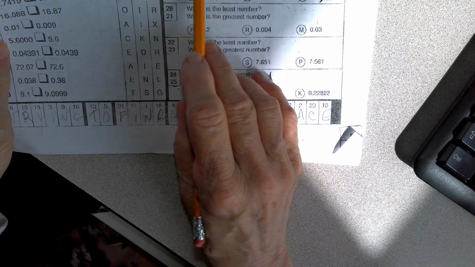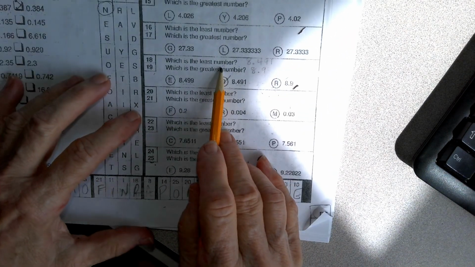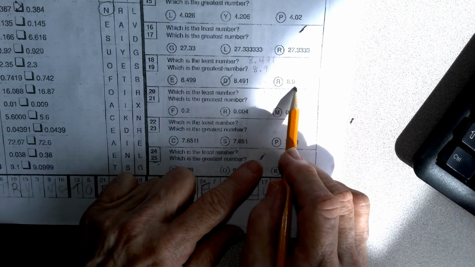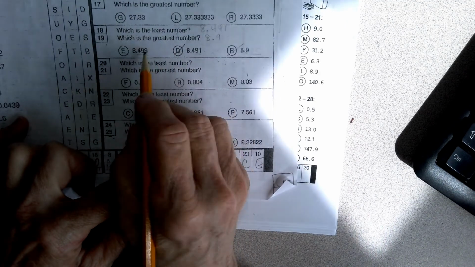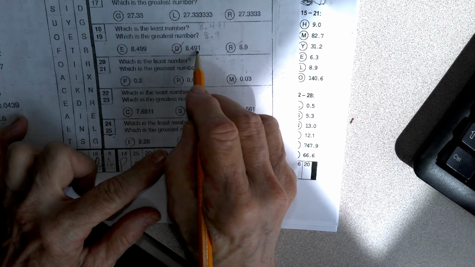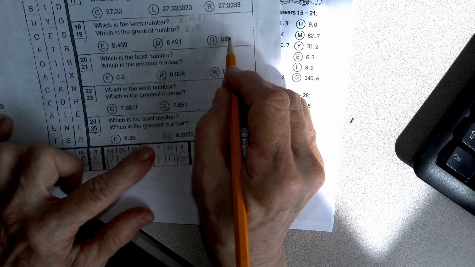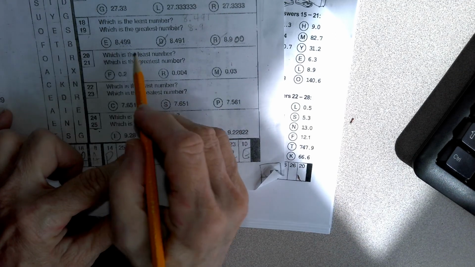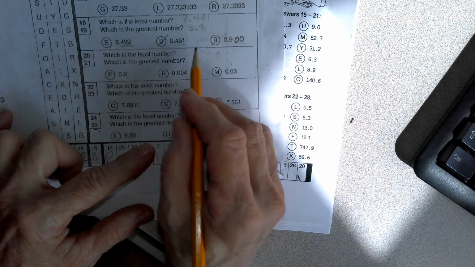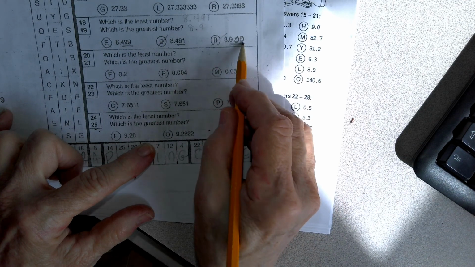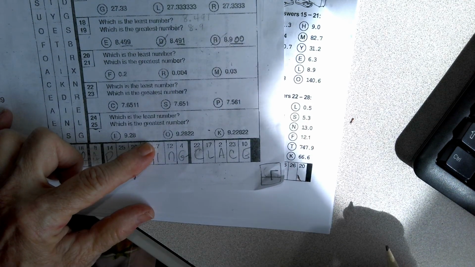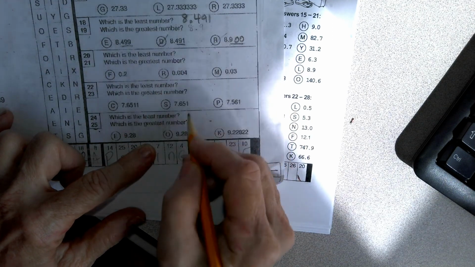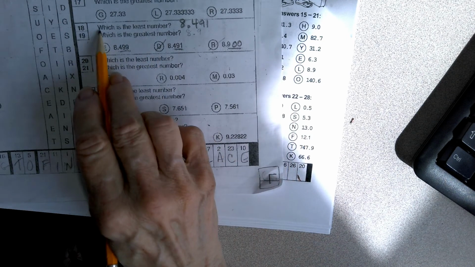It says, first of all, what is the least number? The least number is not the one with the fewer digits, like 8.9. I have got to get them to be where they're all the same. 1, 2, 3, 1, 2, 3, and 1, 2, 3. I've got to have them the same place values. So this is 499, 491, and 900. So which is the smallest? 491. So you need to put 8.491 here, which would be 18D.